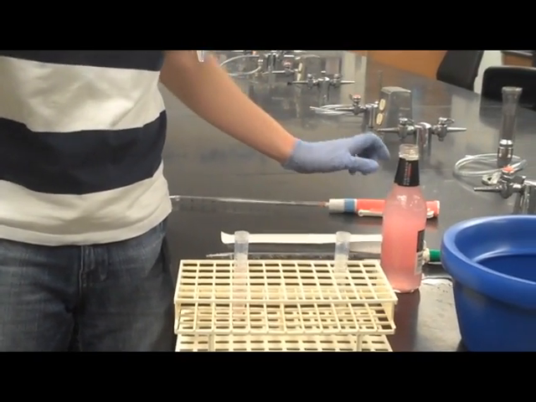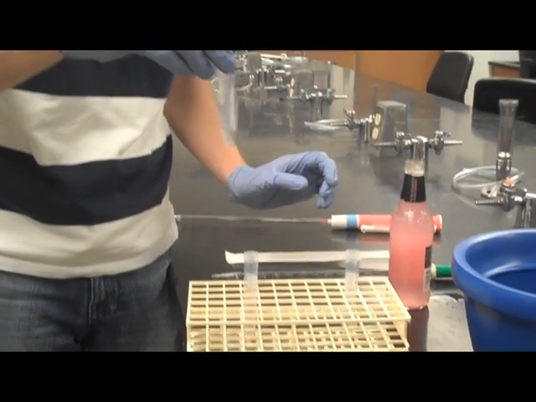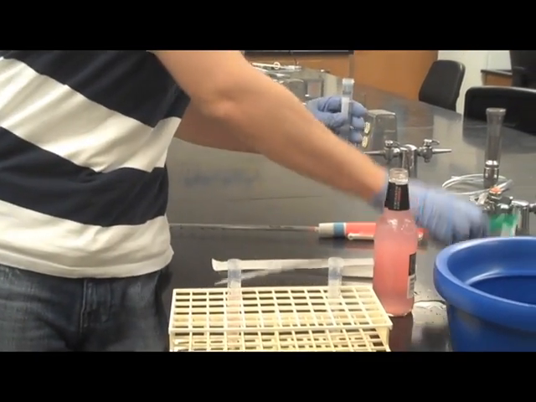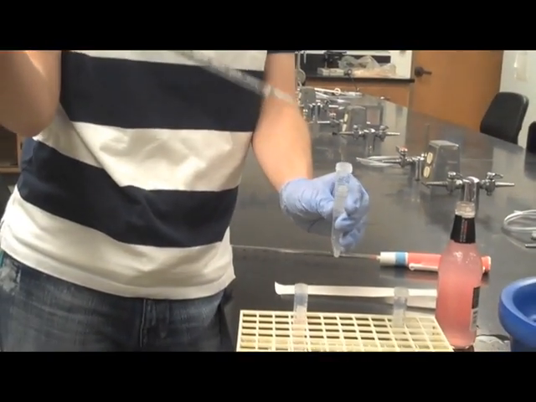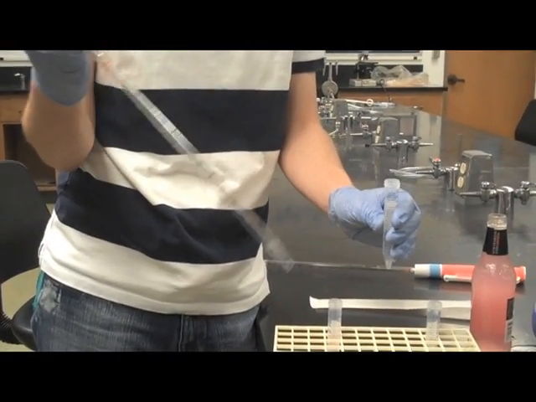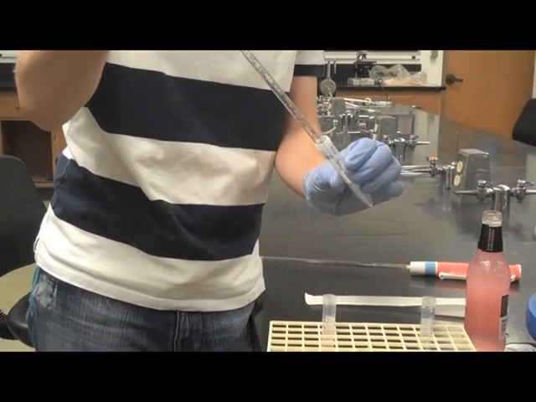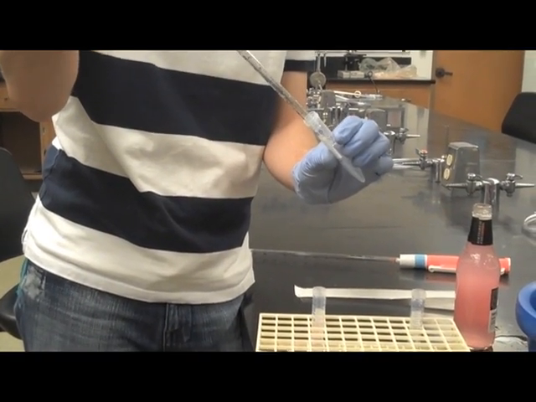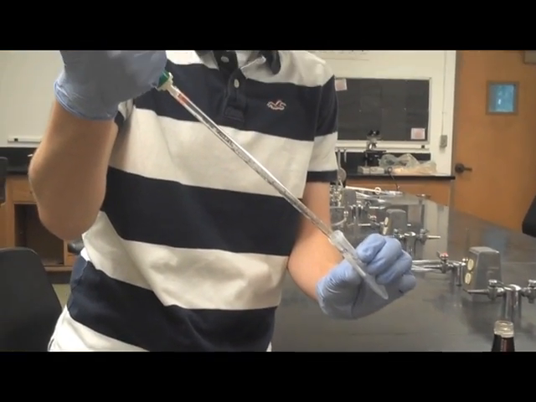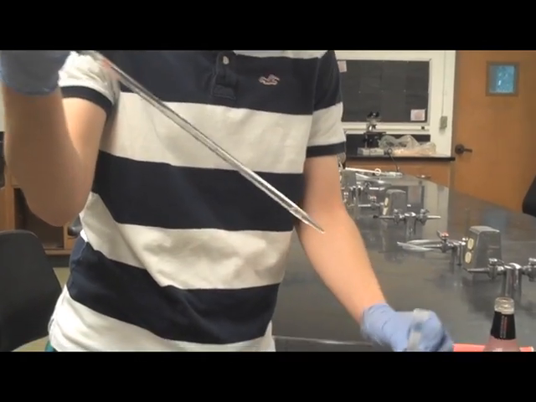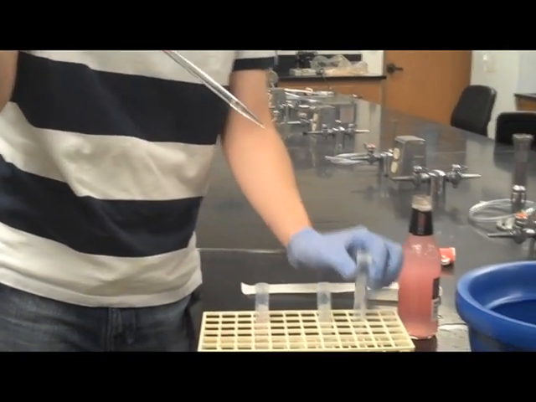To make a third tenfold serial dilution of 0.04, Mark takes a new clean pipette and takes out 1 milliliter of the 0.4 molar test tube 2 solution and adds this to test tube 3.